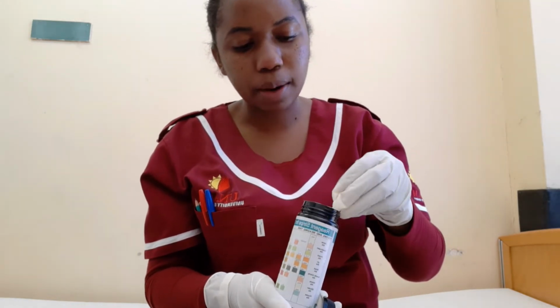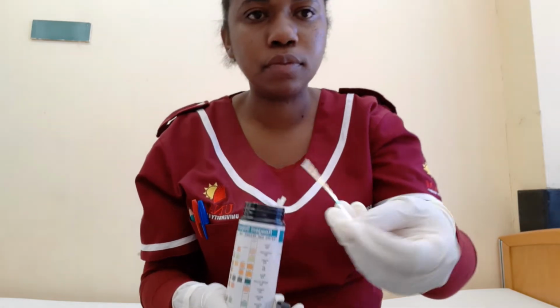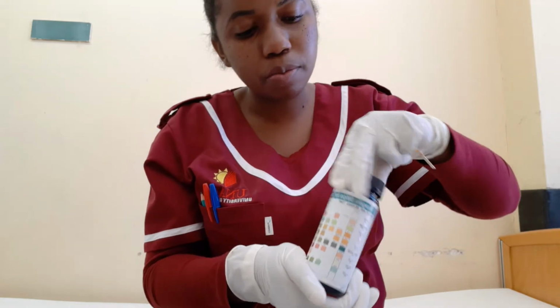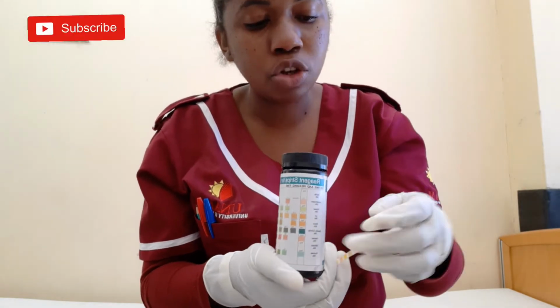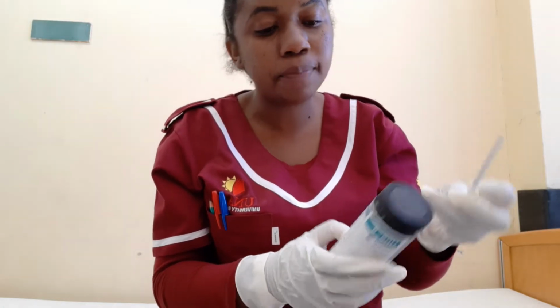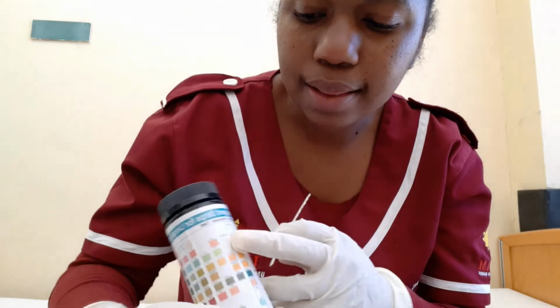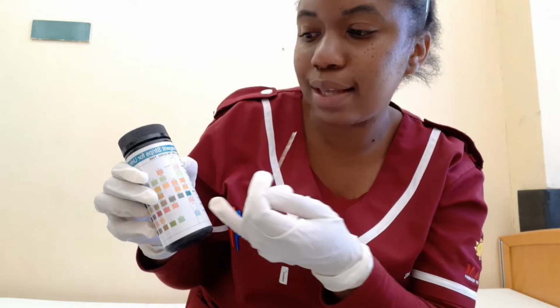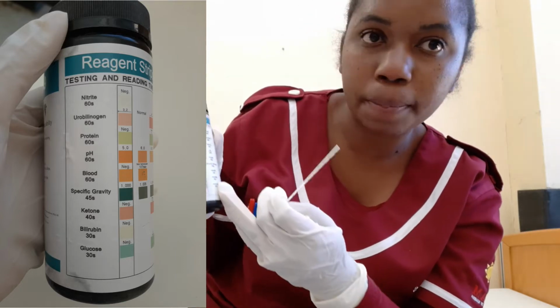This is how the strip looks like. Once you remove your strip and dip it in the urine, which I will show you later on in the video, those are the different findings that we want to find in the urine. For example, if there are nitrates, that will indicate an infection. So these are the different contents.